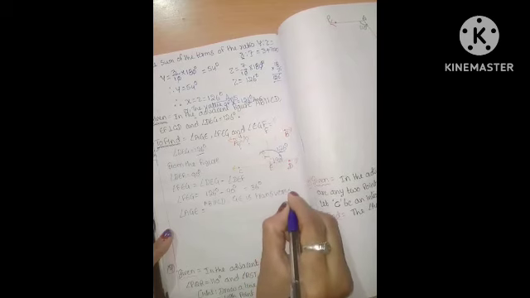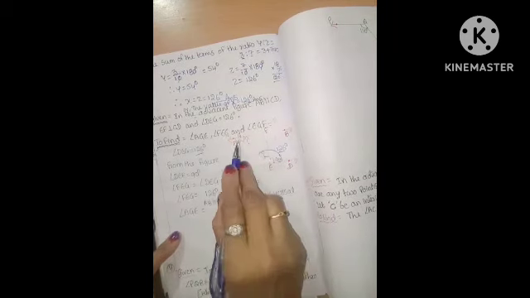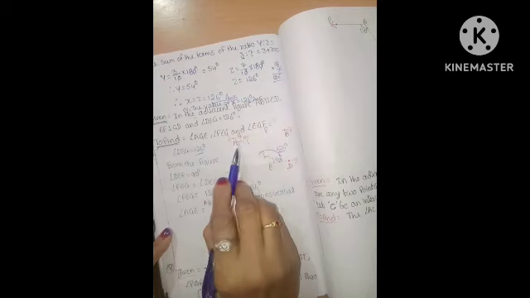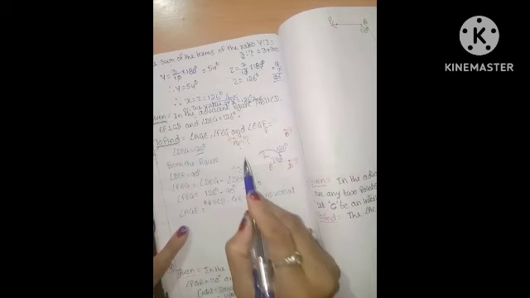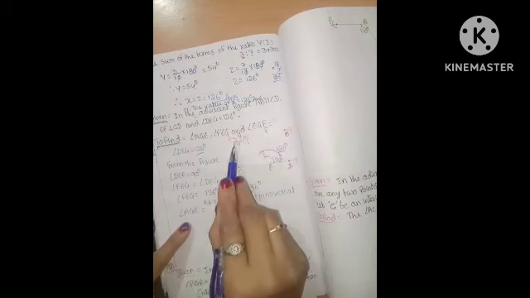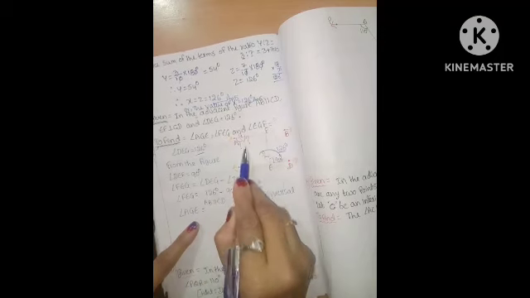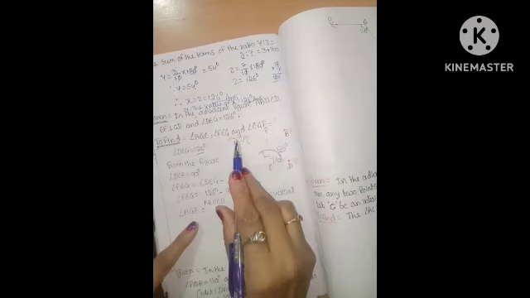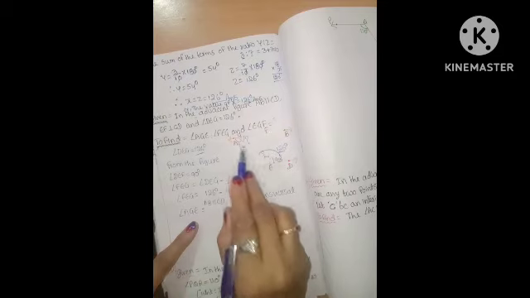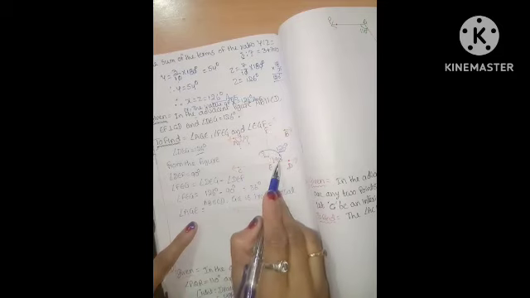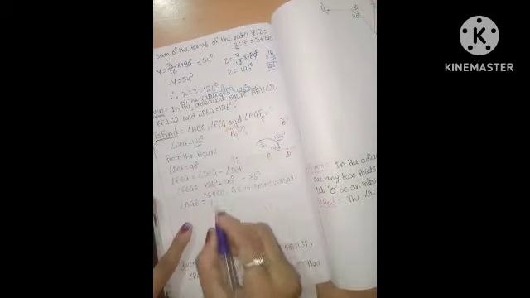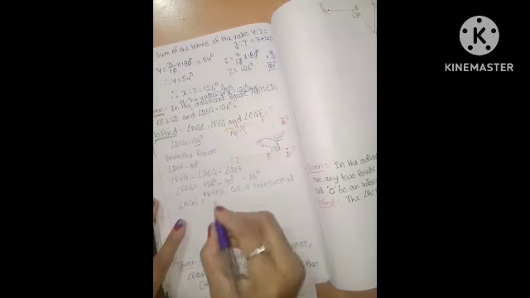Transversal. This is the transversal only. So yes, angle AGE is equal to, these are the alternate interior angles. Are alternate interior angles equal? Yes, they are equal. We know that, so by using Theorem 4.2.